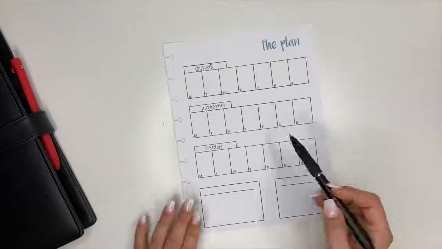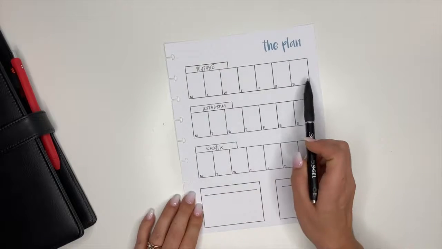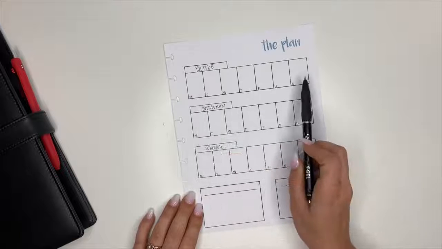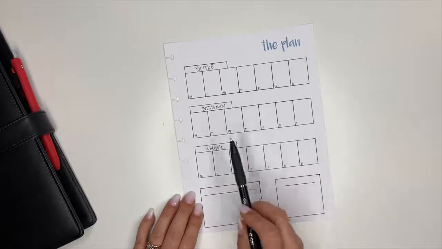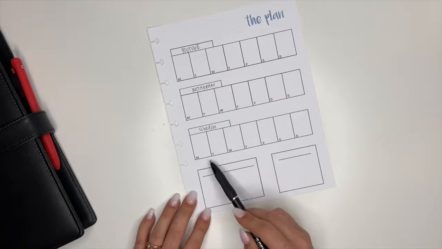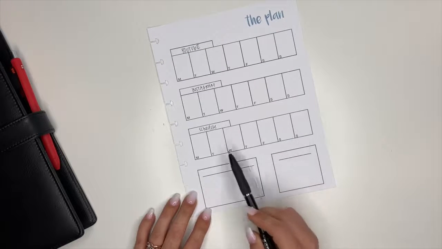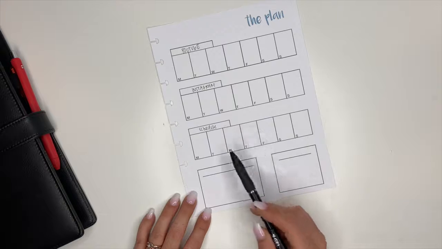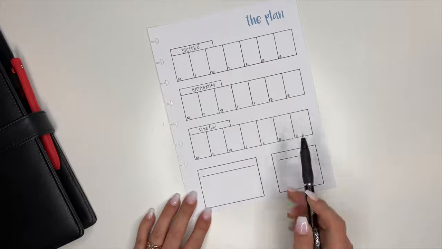Now, the way that I use this is I will use the YouTube section to note what videos are going to be posted on what day during the week. Instagram, this is where I will plan out my Instagram feed. My schedule, this is where I'm going to plan out my filming and editing schedule for the week, when I need to take photos, and all of that stuff will go there.